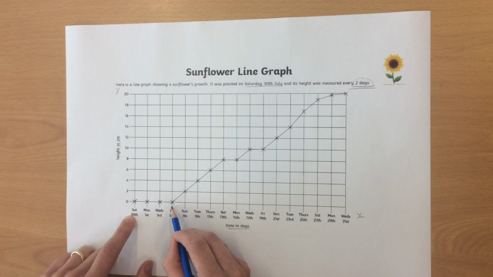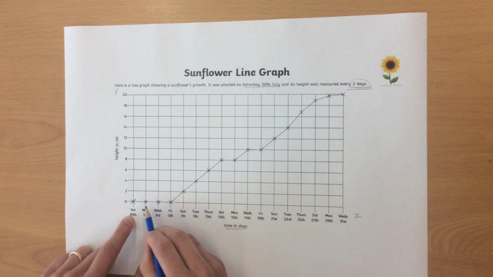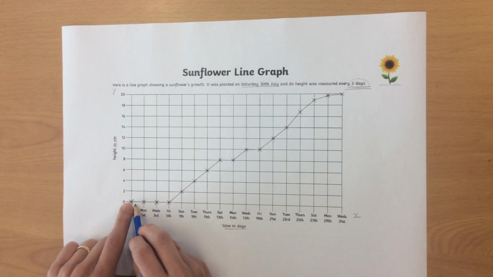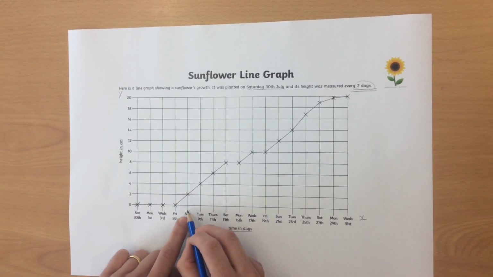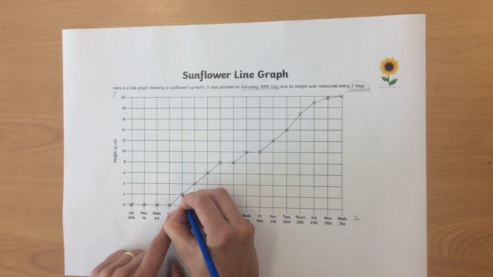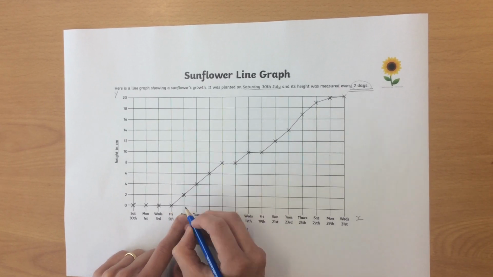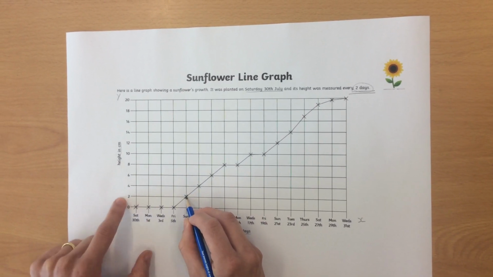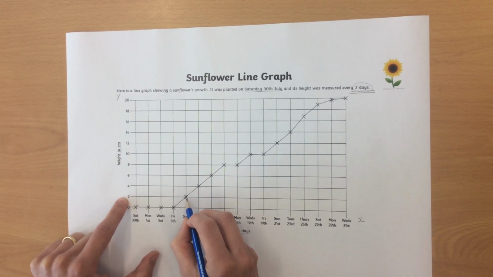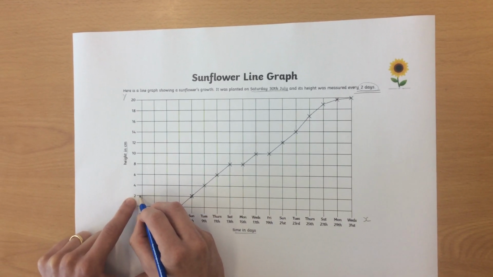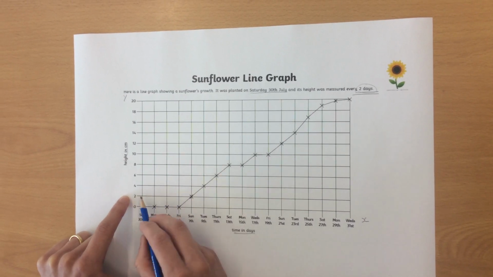Well, I think it was still a seed, wasn't it? It was still a seed, so it was still growing under the soil. So that's why there was 0 growth. But if we go to Sunday the 7th, and I go up, you'll notice the X is not on 0 anymore, it's actually on 2. So on Sunday the 7th, if I go up and then across, the sunflower grew 2 centimetres.